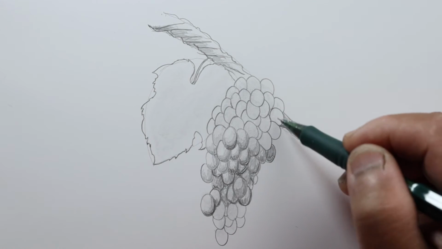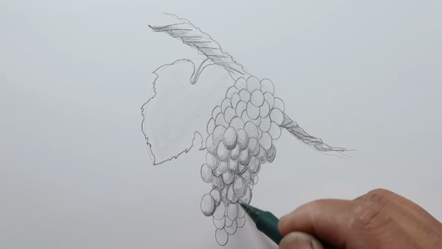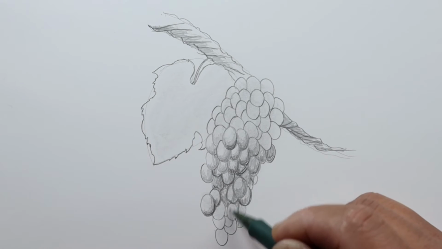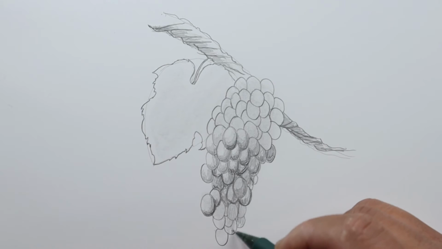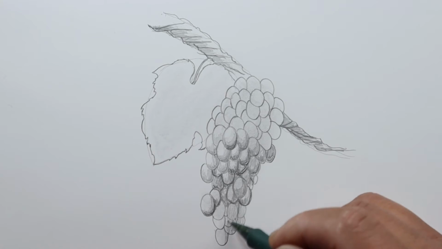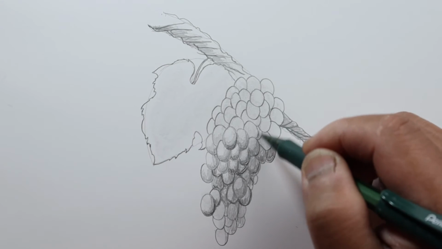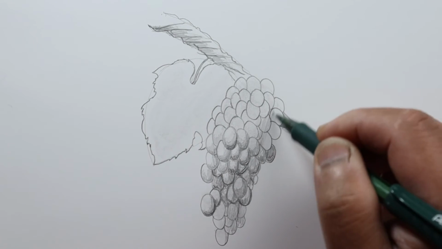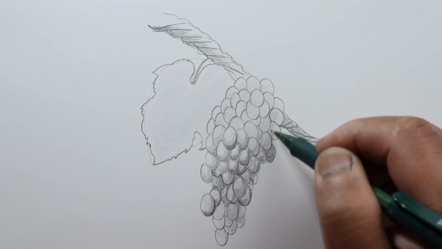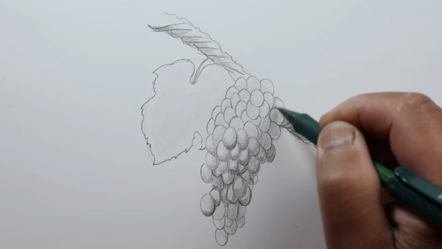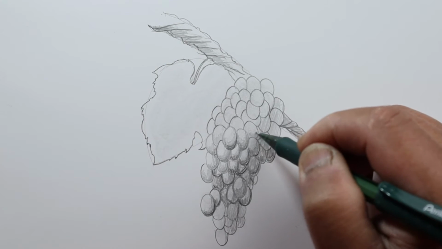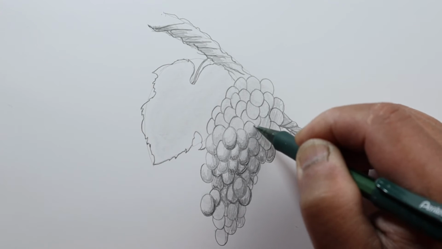So these grapes here on the right side and lower are going to be fairly dark. So what I'll go ahead and do is just darken all of this single tone first, like all of these right here. Just make this whole area dark to start, and then start to put in more shadows to make it more three-dimensional.